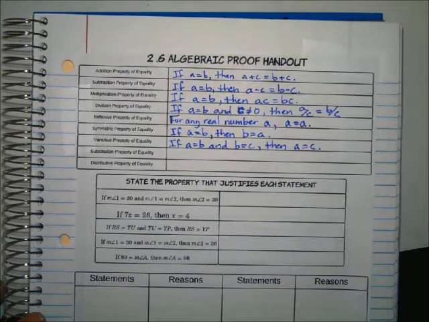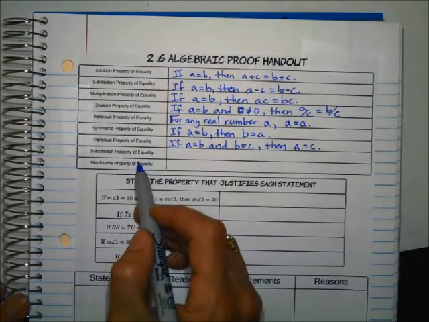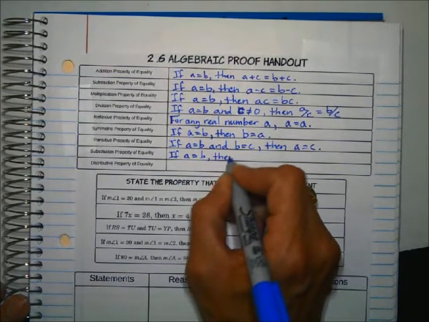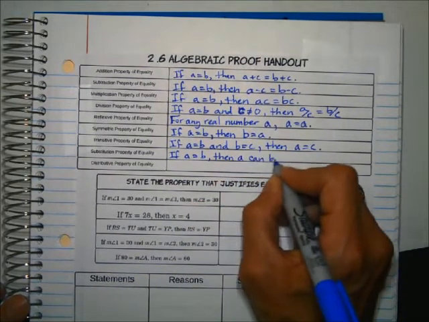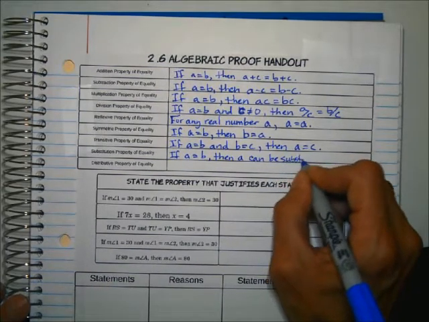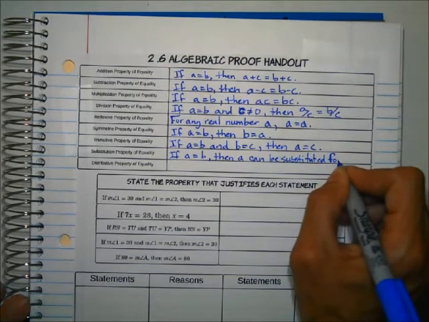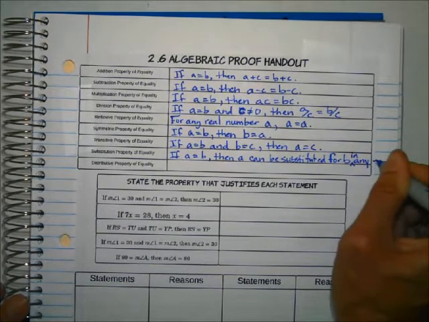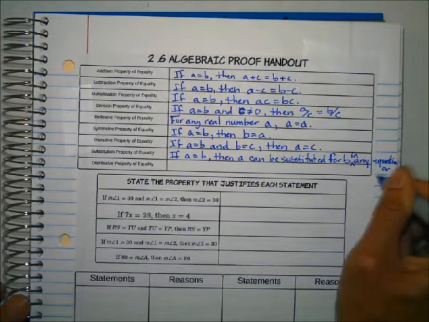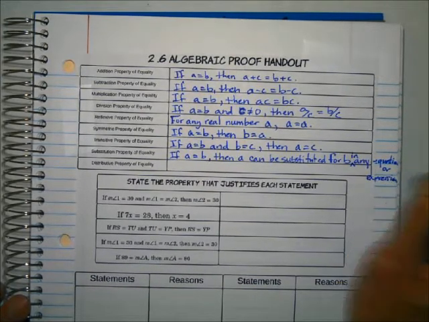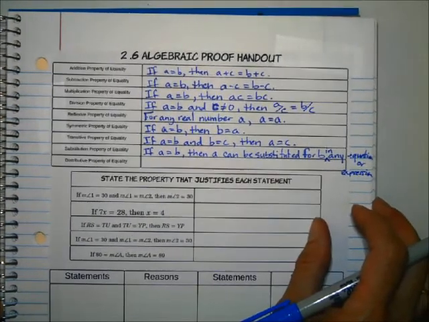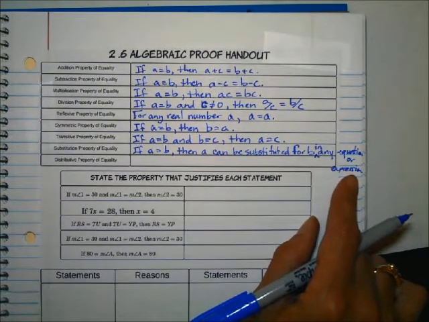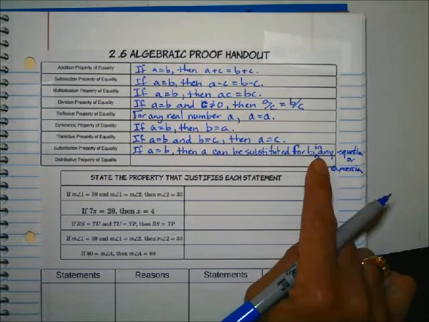All right, the substitution property of equality we will probably use a lot. We know that if A is equal to B, then A can be substituted for B in any equation or expression. Kind of ran out of room there. If A is equal to B, then A can be substituted for B in any equation or expression. In other words, if x equals 4, then wherever I see an x, I can put in a 4. All right? That's substitution. We do that all the time.